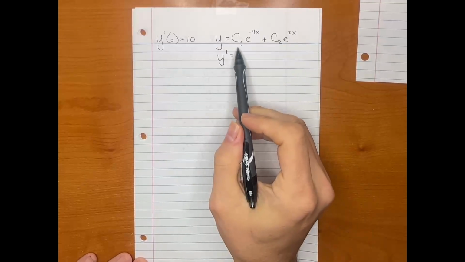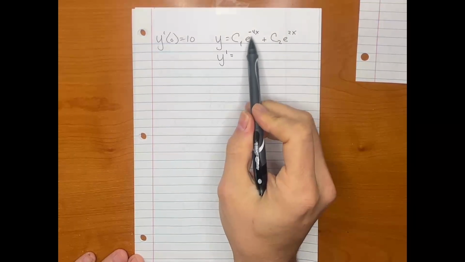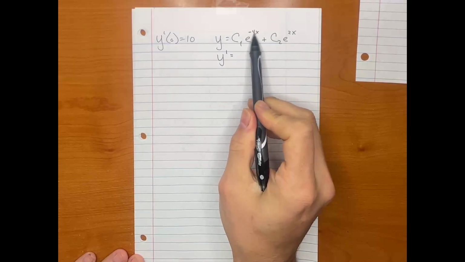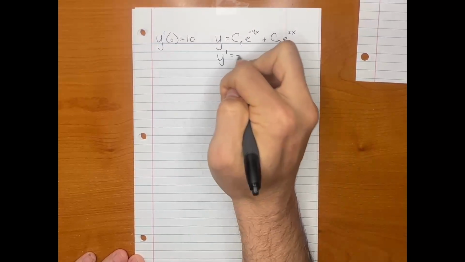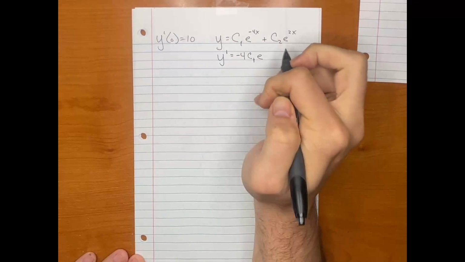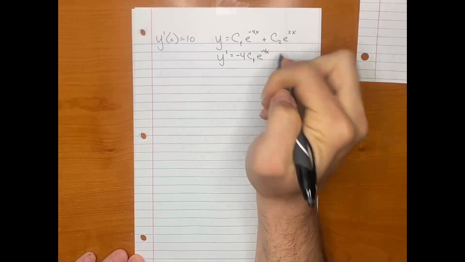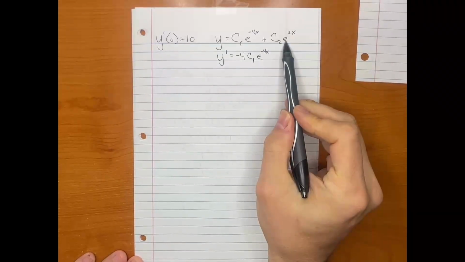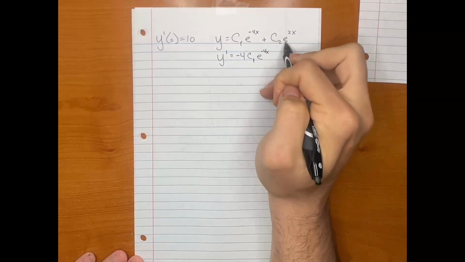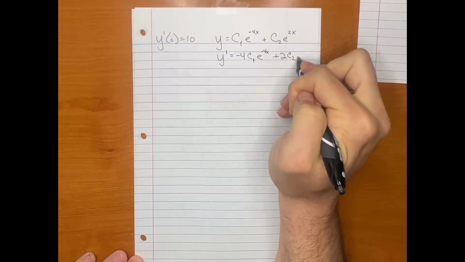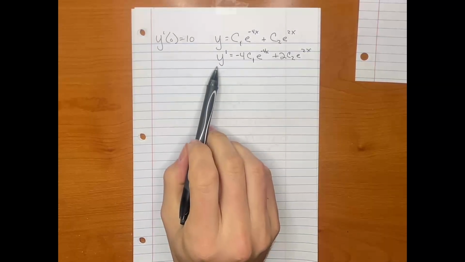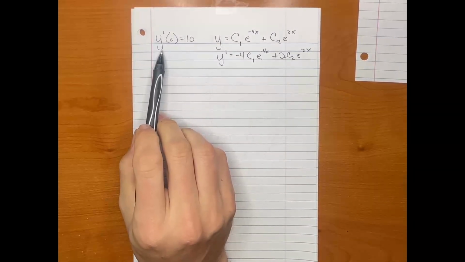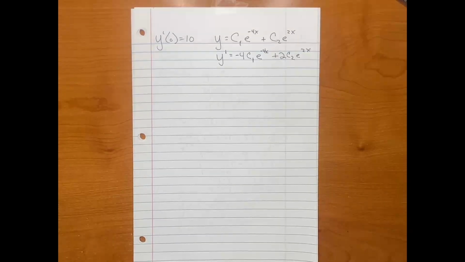Now this is nice because C1 is a constant. And when we take the derivative of e to the -4x, it's just going to be -4 times e to the -4x. I'll bring the -4 out front so it looks like this. Okay, just in front of the C1. Okay, then I'll do the same here. The derivative of e to the 2x is just 2e to the 2x, and I'll bring the 2 out front, so it'll be 2 times C2 e to the 2x, okay? So this is kind of nice because now I have the first derivative, and I can use this original equation to get some insight as to what C1 and C2 will be for this. So let's try it.